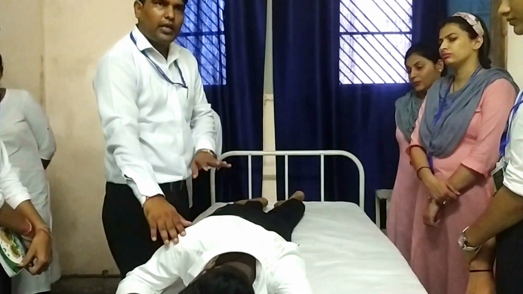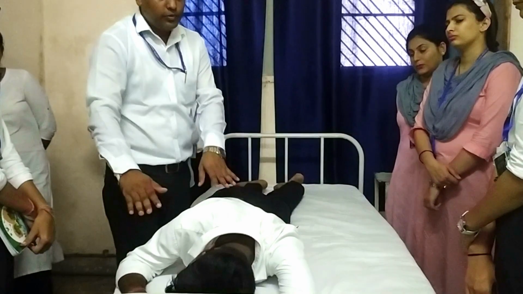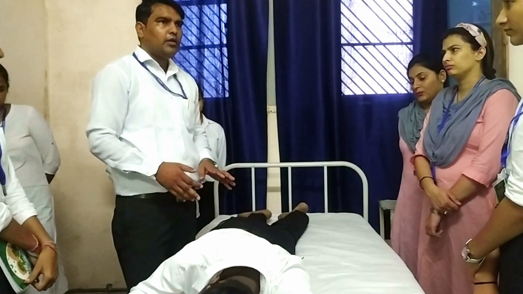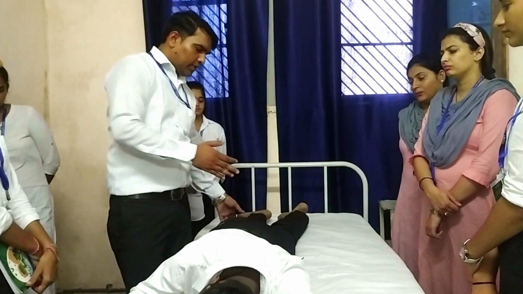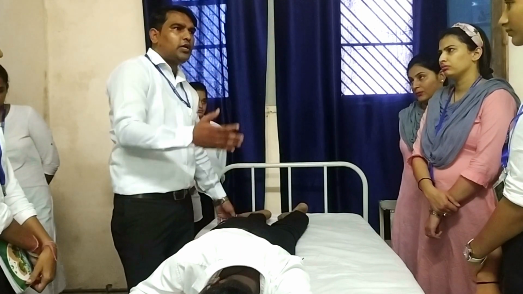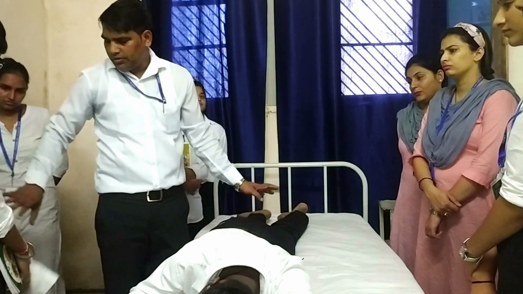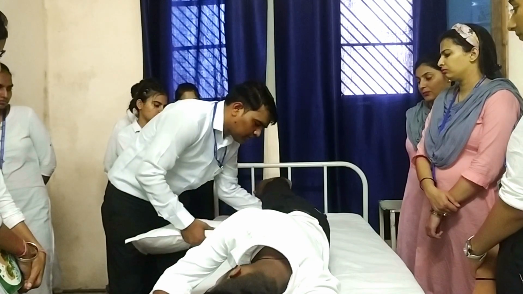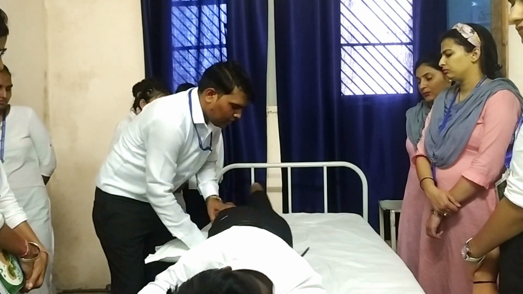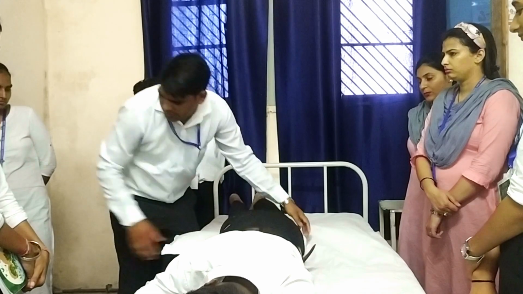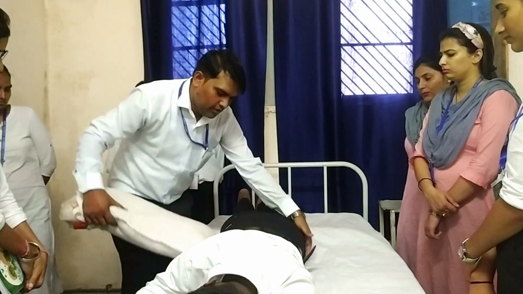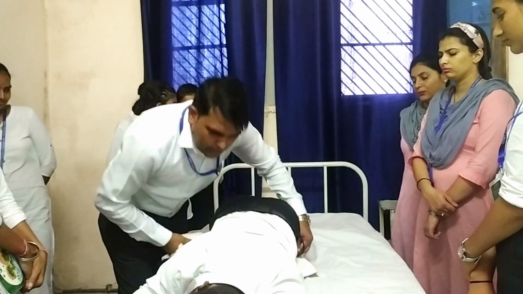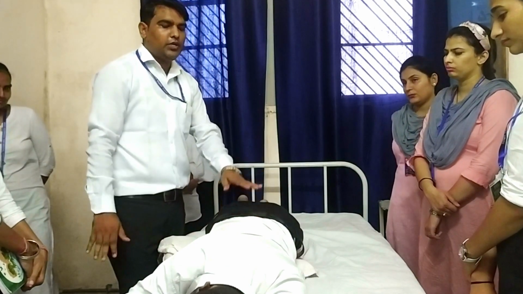And with the help of any object, you can keep the lower extremity and lower trunk higher than the head. Here I am using a pillow to make the body high like this, so that the head is lower than the lower extremity.